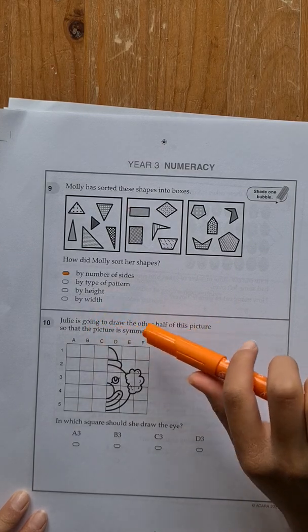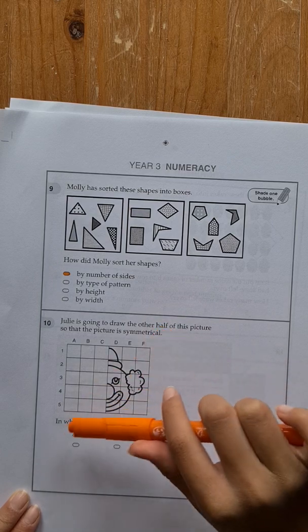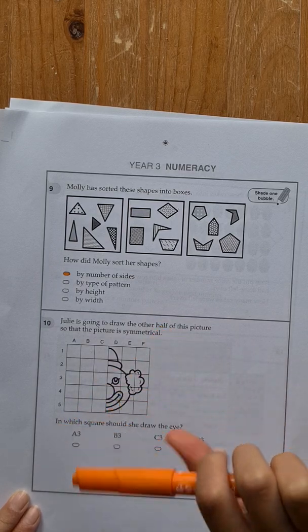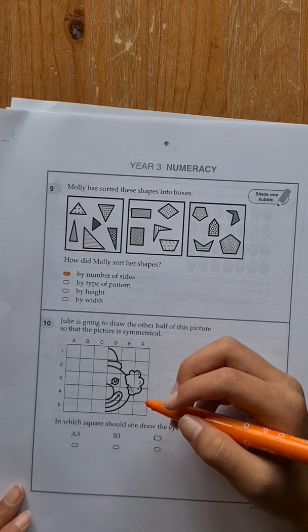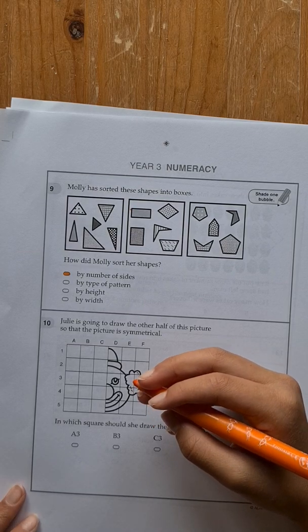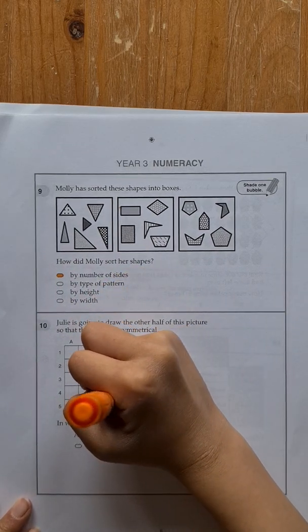Julie is going to draw the other half of this picture so that the picture is symmetrical. In which square would she draw the eye? You can sketch this.